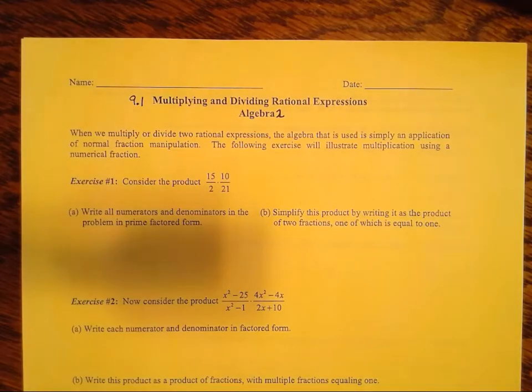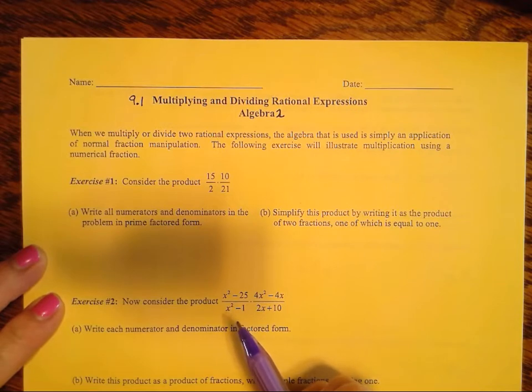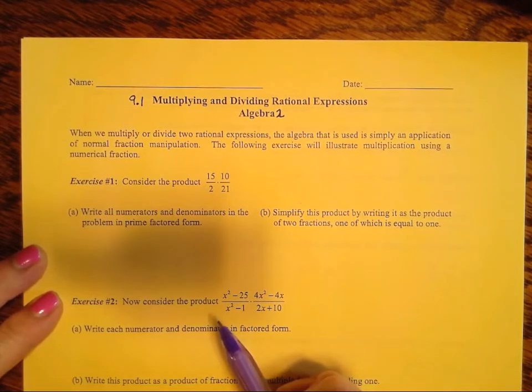Hello everybody. We are going to talk about multiplying and dividing rational expressions this evening. When we multiply or divide two rational expressions, the algebra that is used is simply an application of normal fraction manipulation. The following exercise will illustrate manipulation using a numerical fraction.